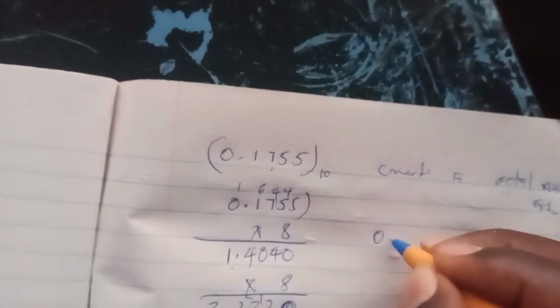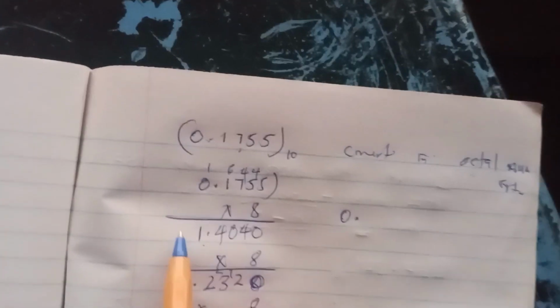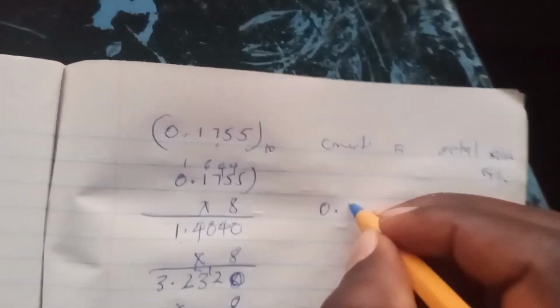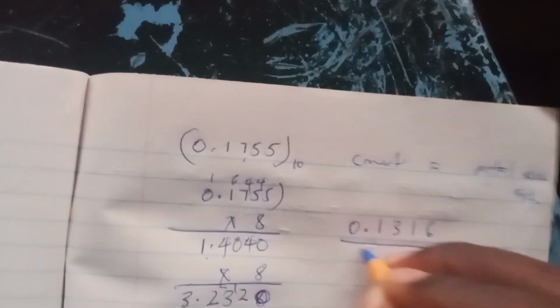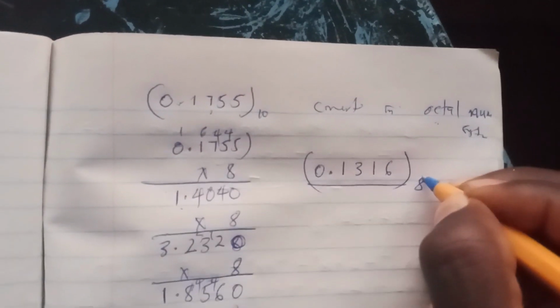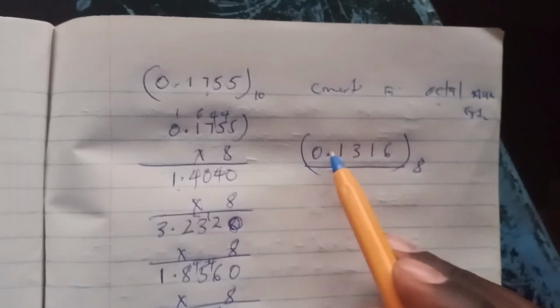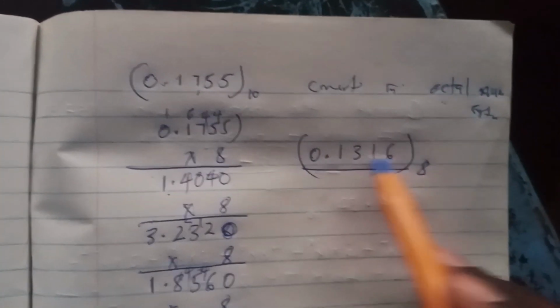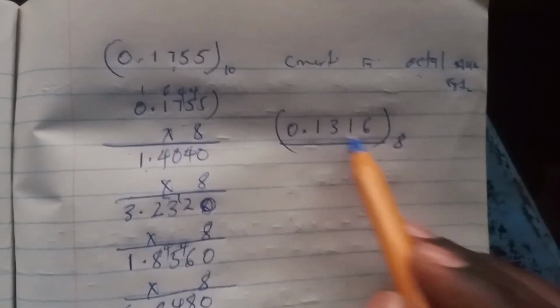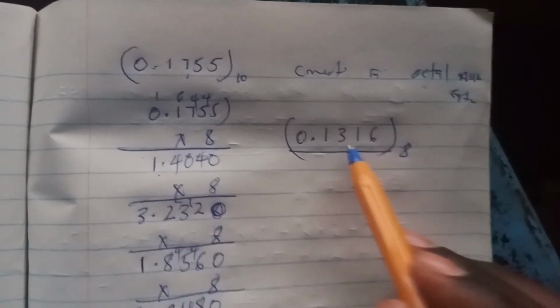So on writing, you will just write it as 0 point. We started here. So we have 1, 3, 1, 6. And remember, whatever we are getting, it is to base 8. And actually they are ranging between 0 and 7. Remember, there is no big number here beyond 7, that is 8, 9, and so forth.